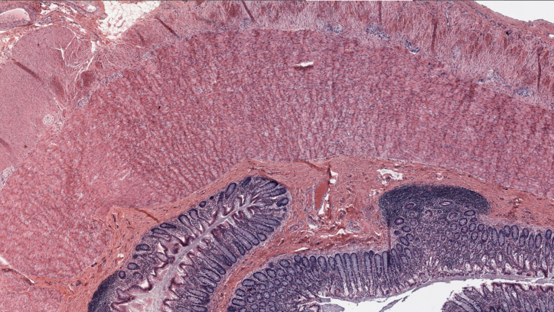Look at the mucosa, which is epithelium, supported by connective tissue called the lamina propria, and separated from the submucosa by a very thin, so difficult to resolve here, pale stained layer of smooth muscle, the muscularis mucosa.